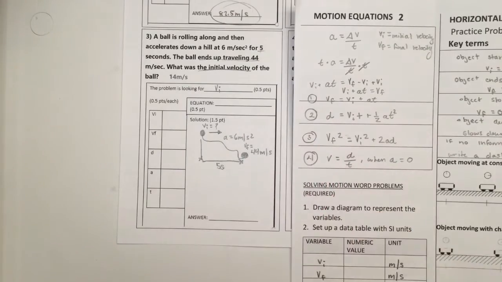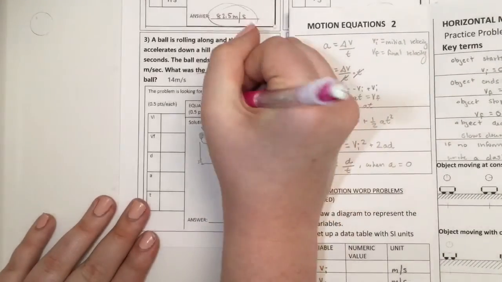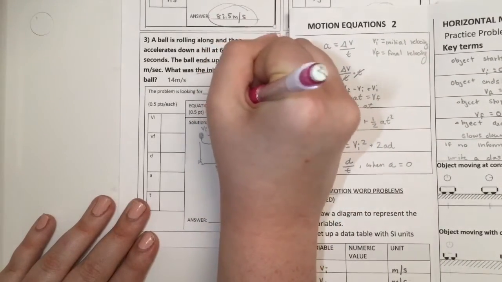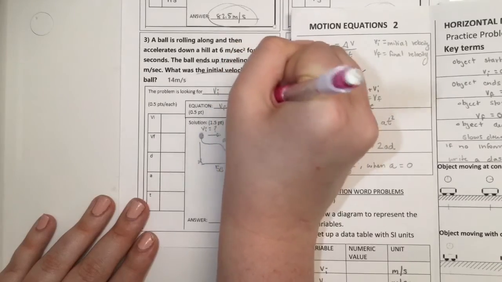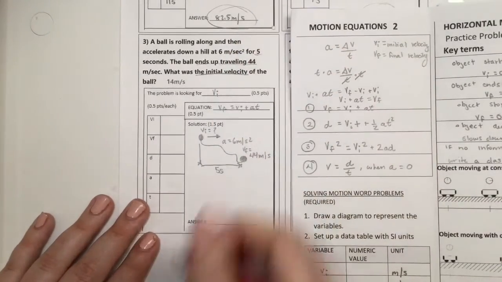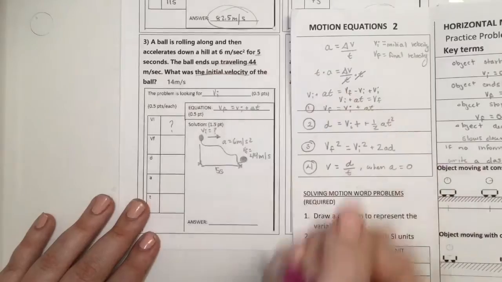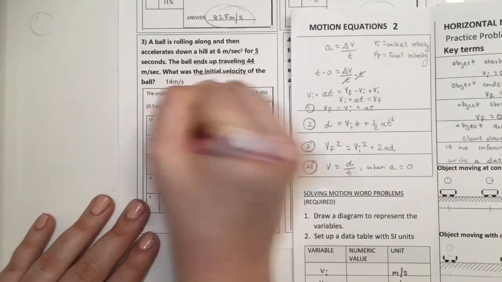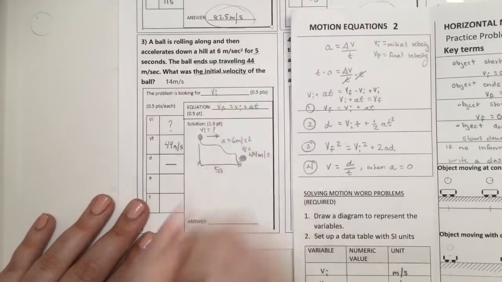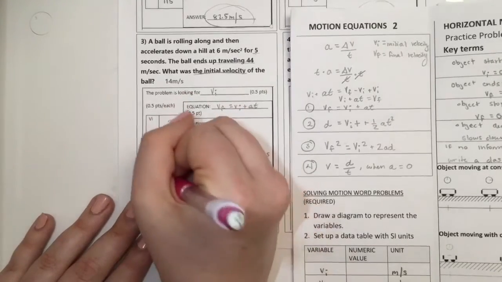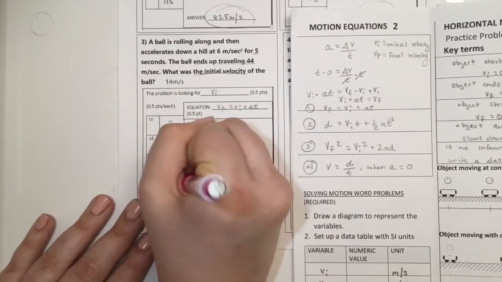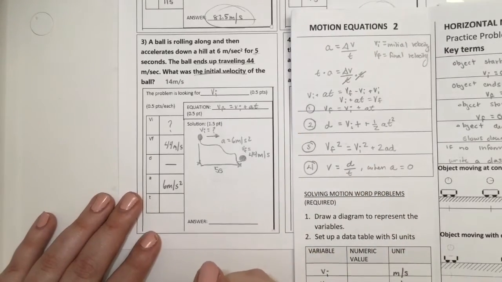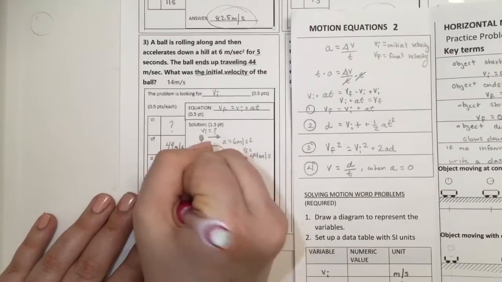So our only option would be the first one, which is the final velocity equals the initial velocity plus the acceleration times time. I'm going to quickly fill in our chart. VF is 44 meters per second. The distance is not necessary. The acceleration is 6 meters per second squared. And then our time is 5 seconds.